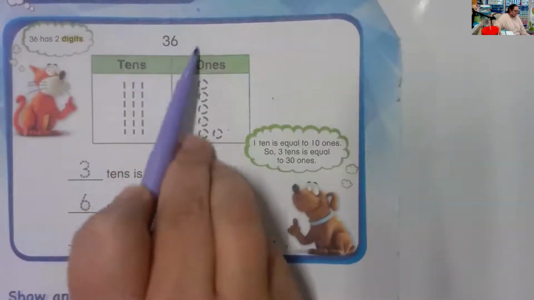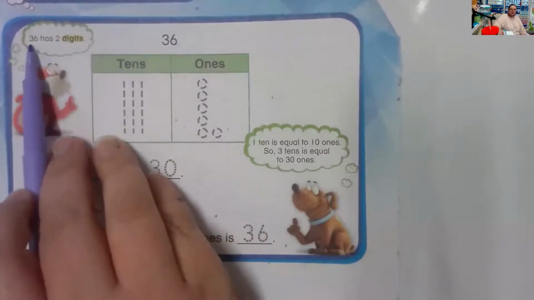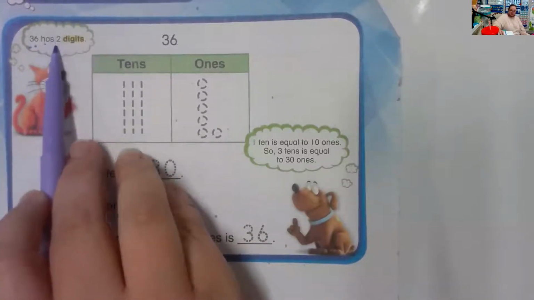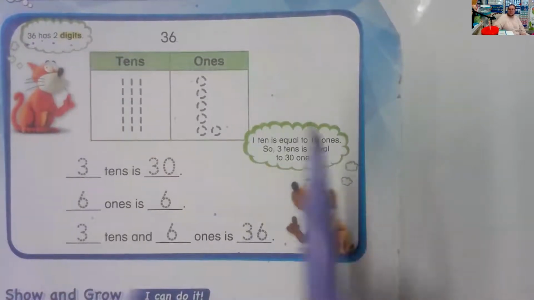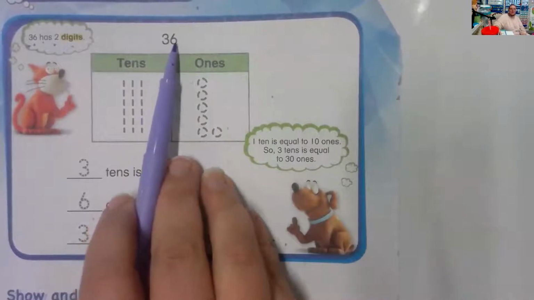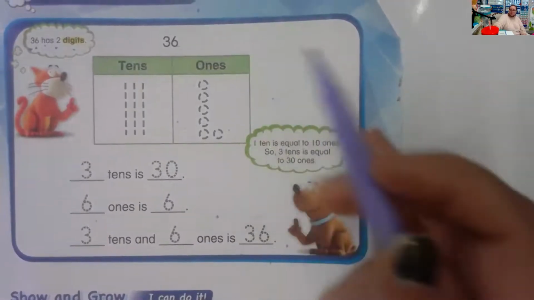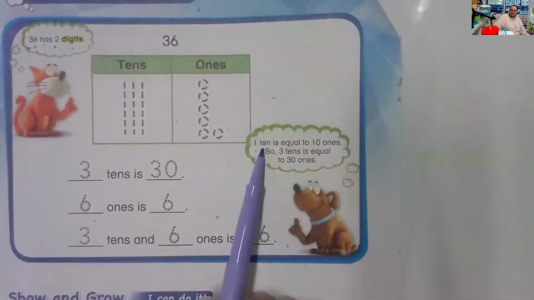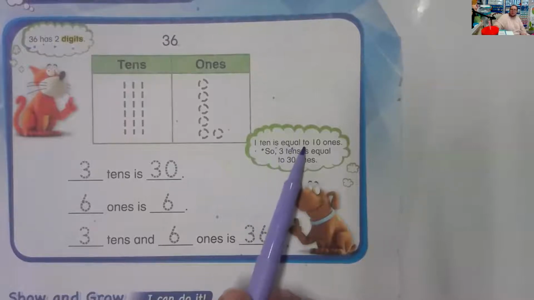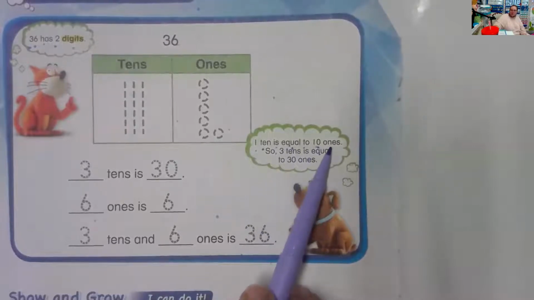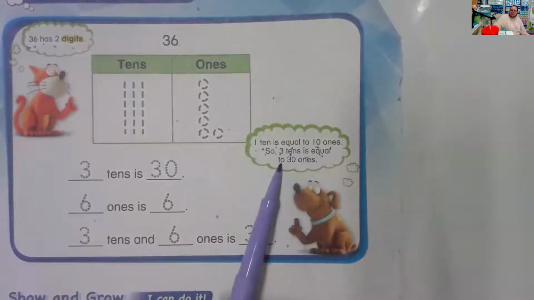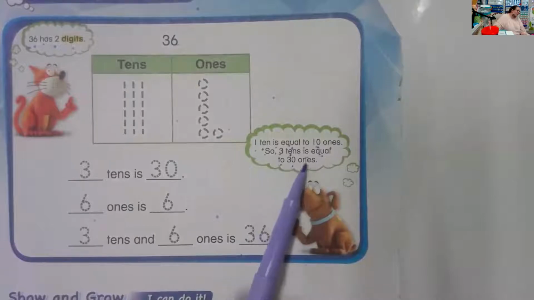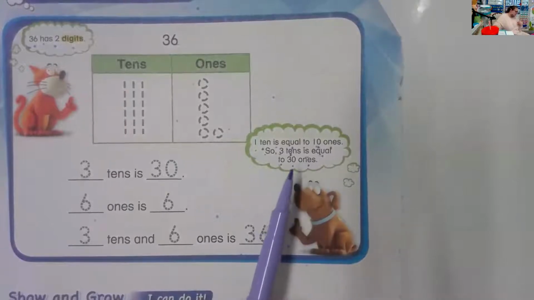All right. What number are we looking at? Let's look at this number. 36. So 36 has 2 digits. Yes. Okay. The 3 and the 6. Okay. 1 ten is equal to 10 ones. So 3 tens is equal to 30. That's what we were doing our last lesson, huh?